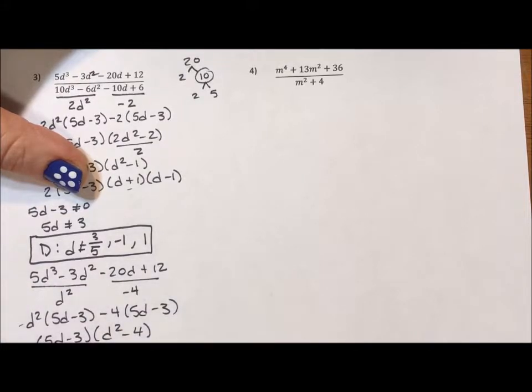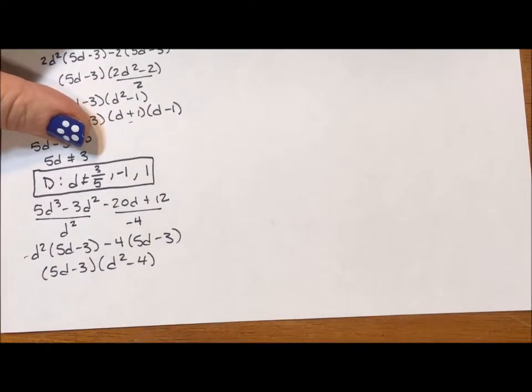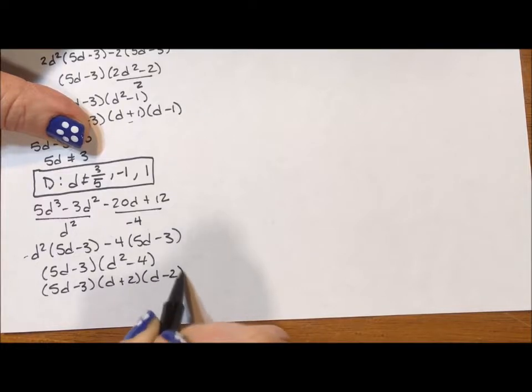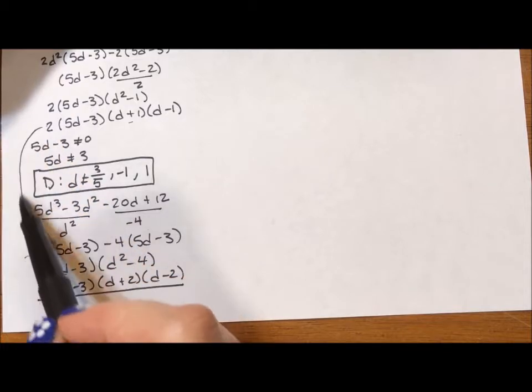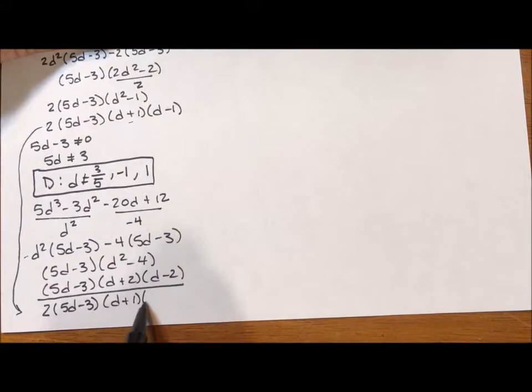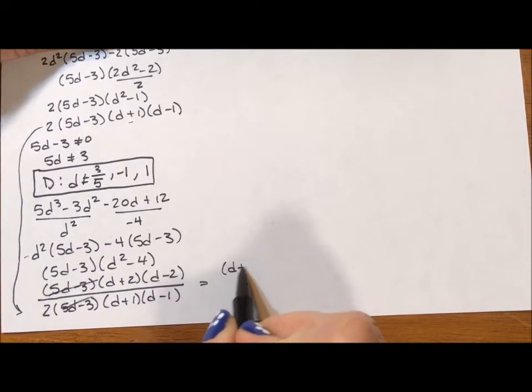And once again, we have the situation where we are not completely done factoring. We need to take it one more step because we have this difference of 2 squares, so that we have 5d minus 3 times d plus 2, d minus 2. That's my numerator. I'll now bring my denominator back down. My denominator is 2 times 5d minus 3, d plus 1, d minus 1. And we only have one bit that can reduce, that's fine. So my final answer becomes d plus 2, d minus 2.